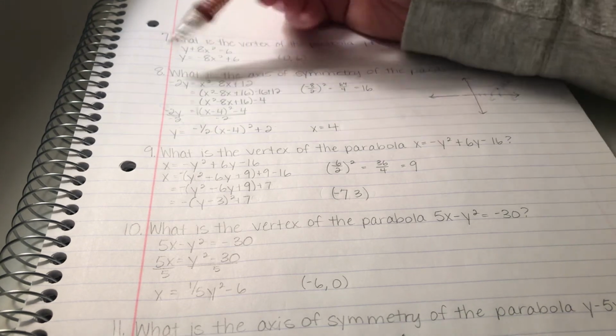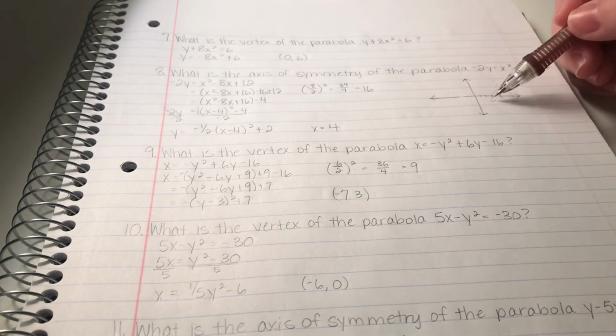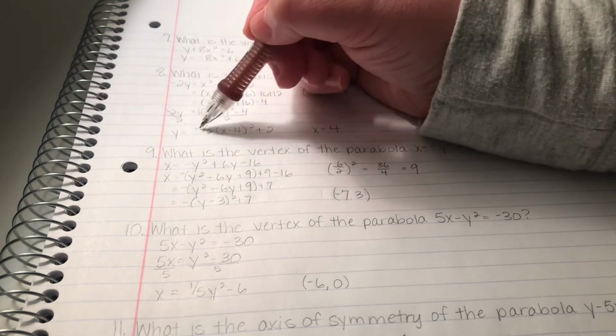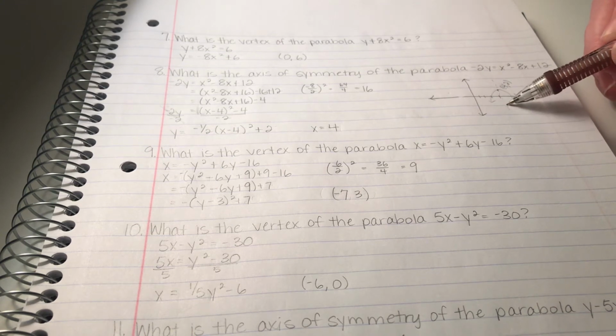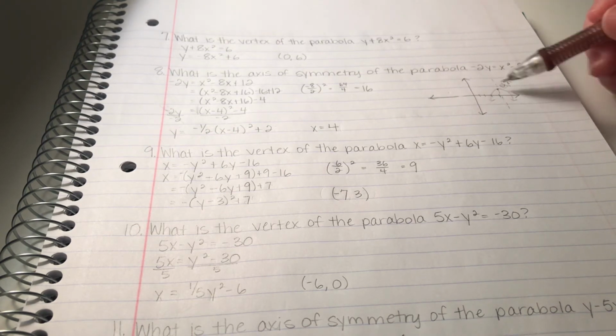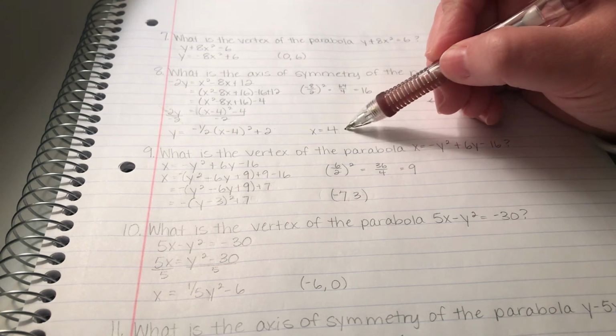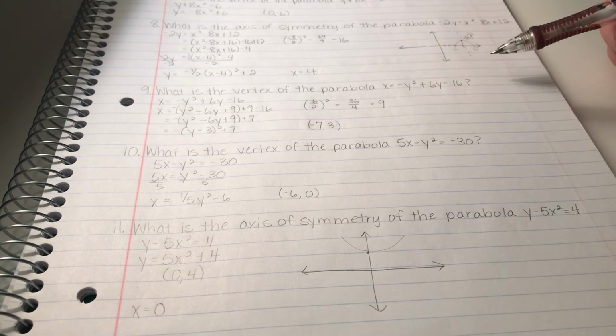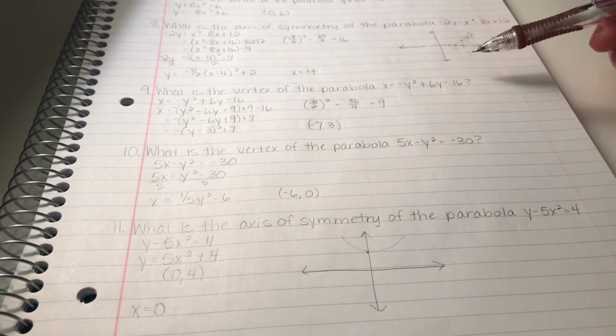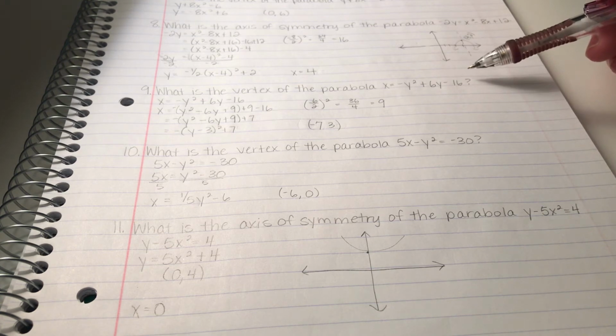It is a y equals type of problem, so it either opens up or down. Since this is negative, it opens down, so that axis of symmetry that would cut it in half is located at that x equals 4. So that's our final answer. Number 9, what is the vertex of the parabola x equals -y squared plus 6y minus 16?